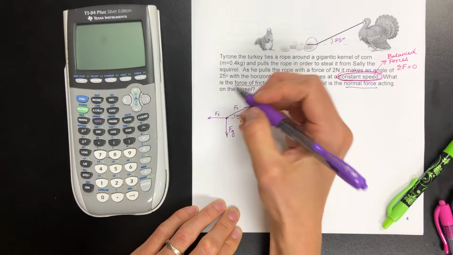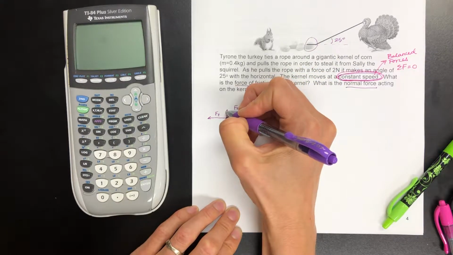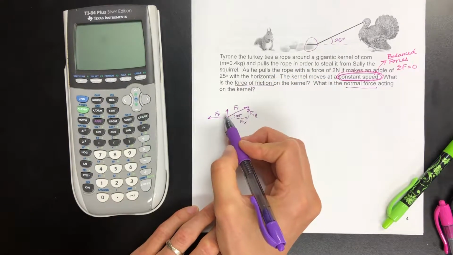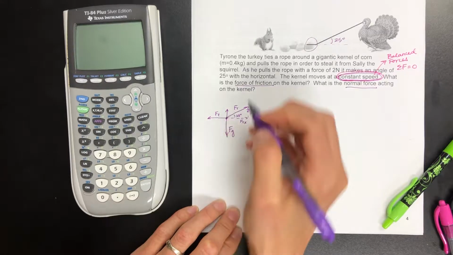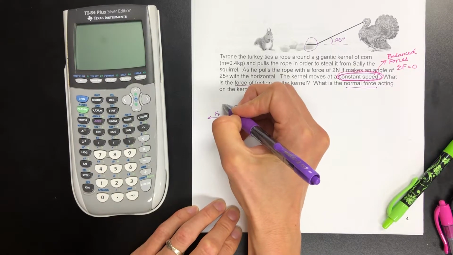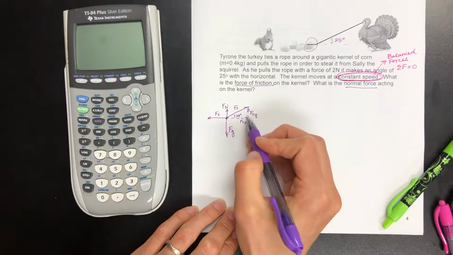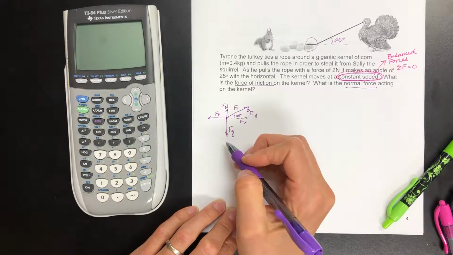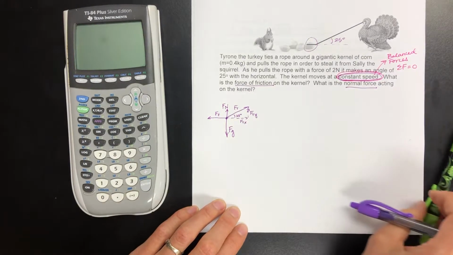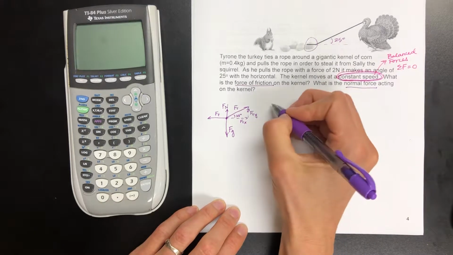And then I have a normal force acting up on the kernel, and I should draw it so that the length of the normal force plus the length of the FTY equals force of gravity. It should be pretty close there. Next thing I do is I write my net force equations.